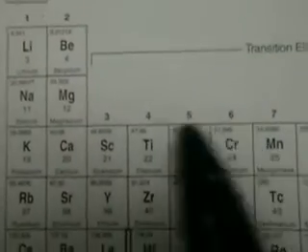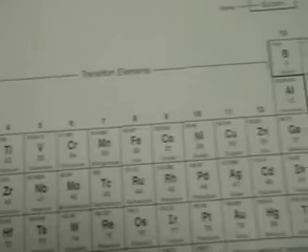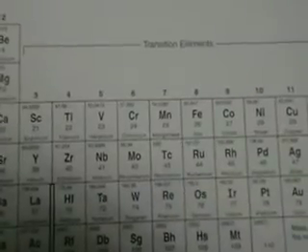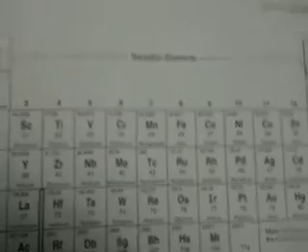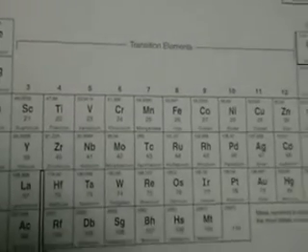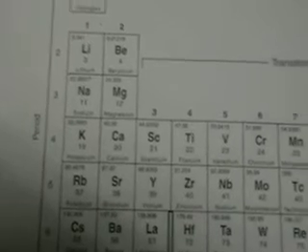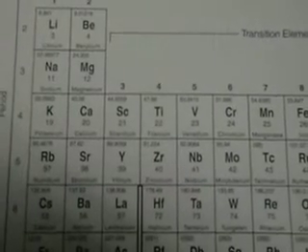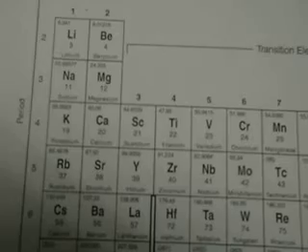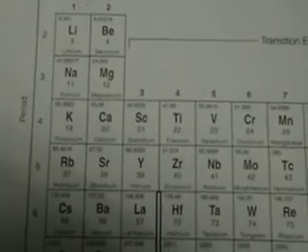And even on the transition elements, you can't look at the number and see the effective nuclear charge, but you're still continuing that greater effective nuclear charge as you move across. Because protons and electrons are opposite charges, they're attracting each other. So what do you think a greater effective nuclear charge is going to do to the electrons?